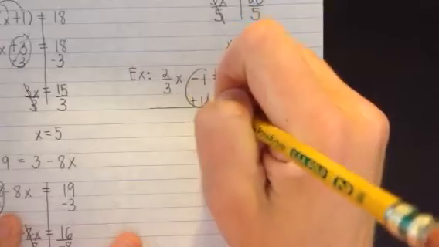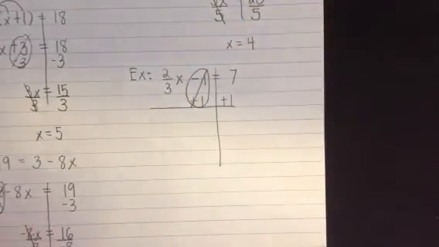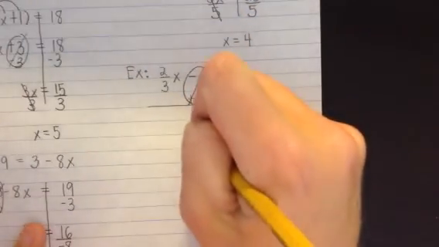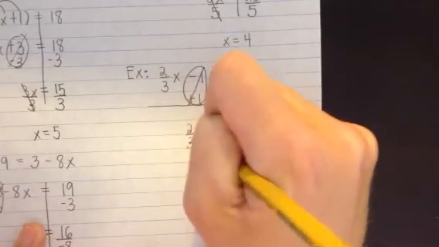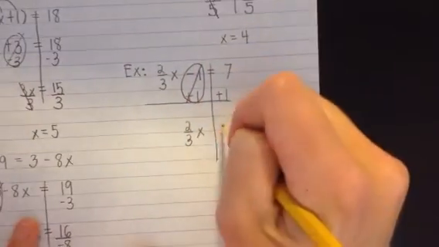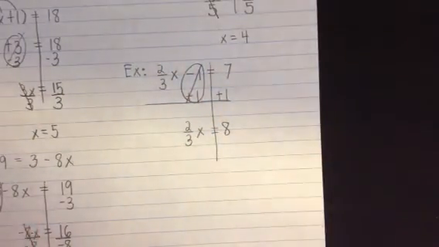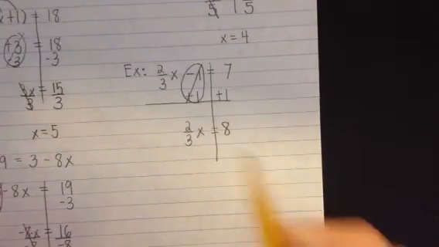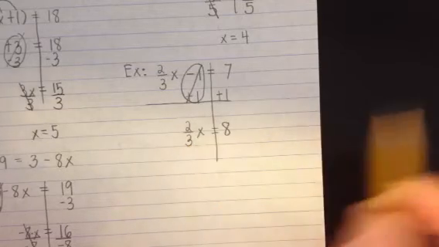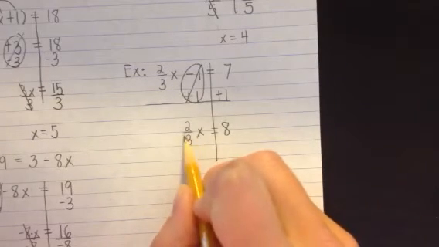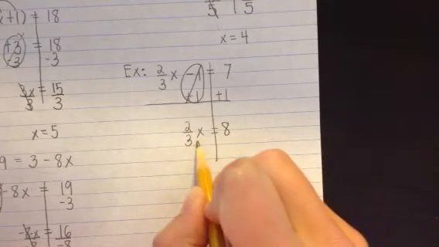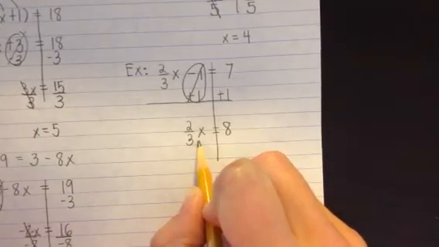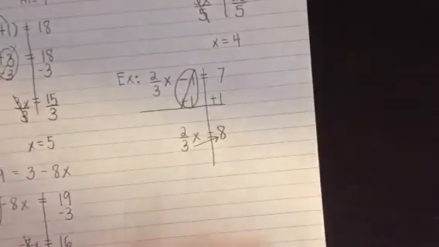I get a 0 pair here, negative 1 and positive 1 cancel. So I'm going to drag down my 2/3 x. 7 plus 1 is 8. Now on this one, since I've got 2/3 x, what I'm going to do is this: divide by 3. In order to cancel out divide by 3, I'm going to multiply by 3. So I'm going to just multiply both sides by 3.